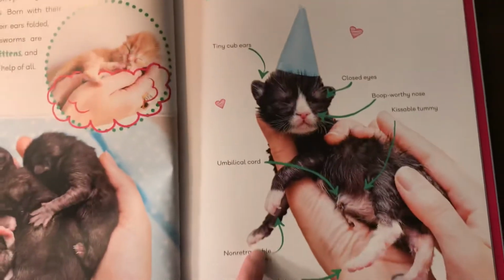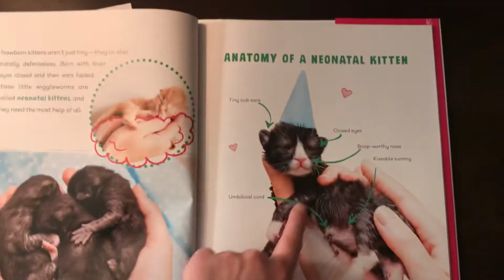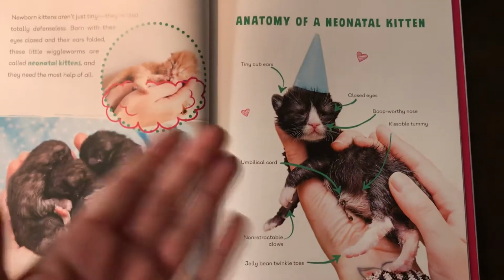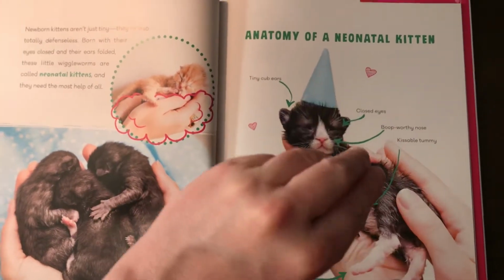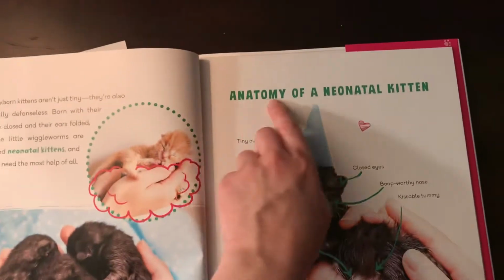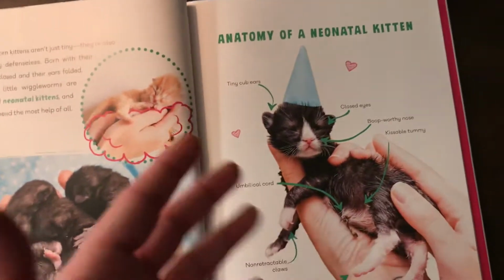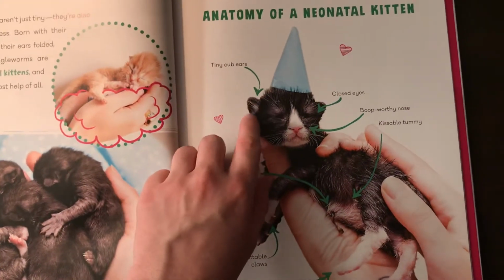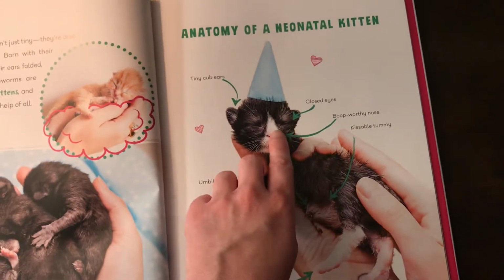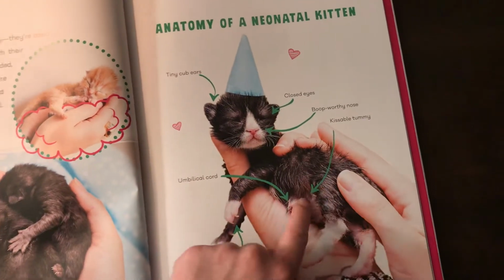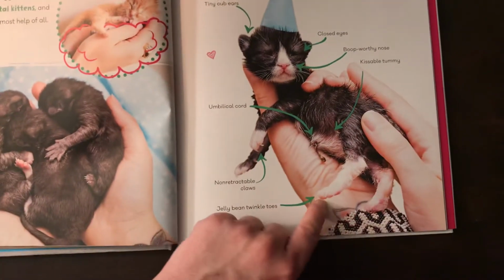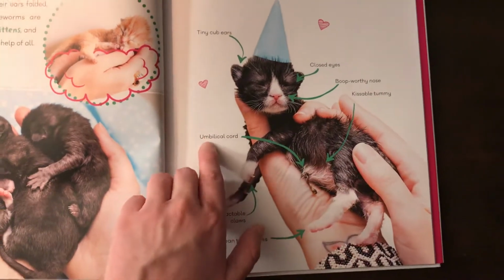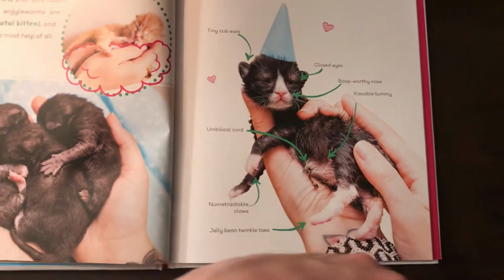So this is a diagram, people. We were talking about diagrams before we left, and some of us were having trouble picturing what a diagram is, but a diagram has labels and it breaks a big thing into smaller parts. So this says anatomy of a neonatal kitten. So basically the parts of a tiny newborn kitten. So it has tiny cub ears, closed eyes, a boop-worthy nose, a kissable tummy, jelly bean twinkle toes, non-retractable claws, so they always have them out, and an umbilical cord, just like you had when you were born.